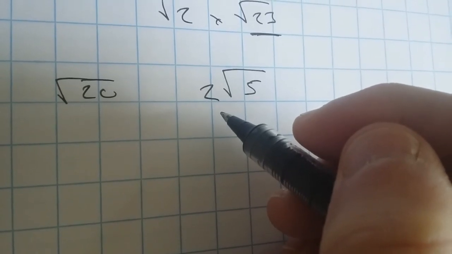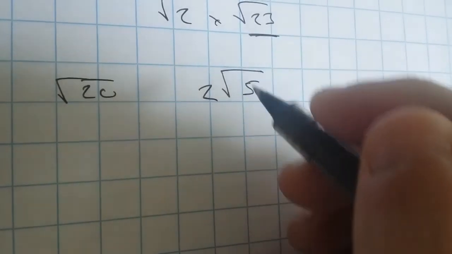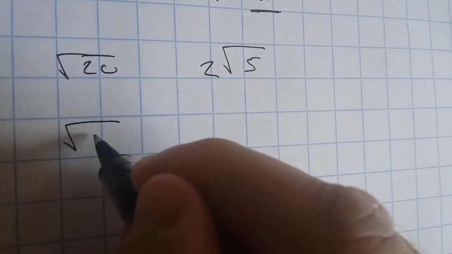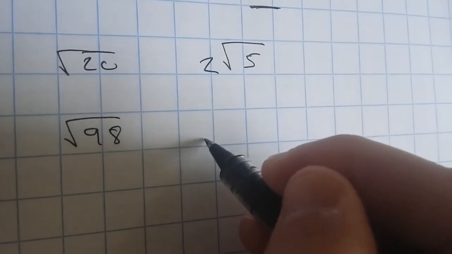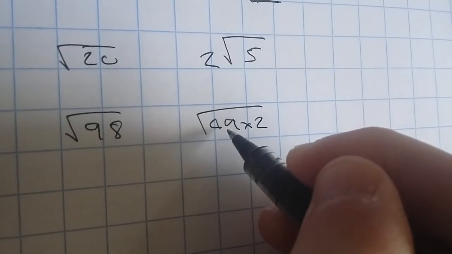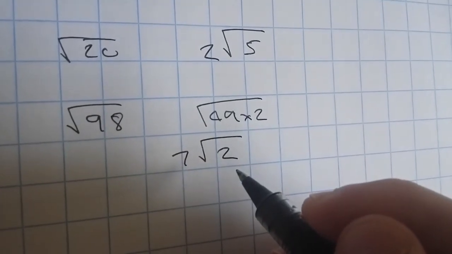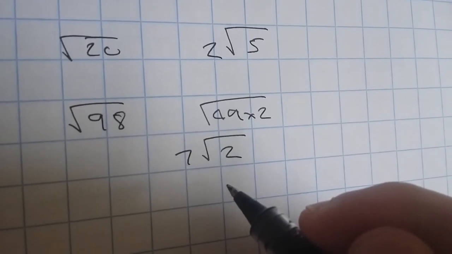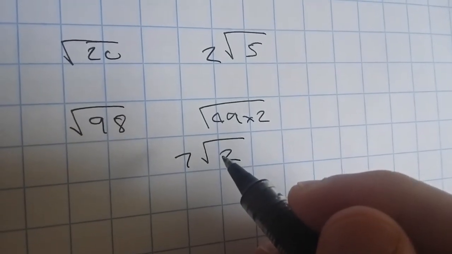We did another one, such as 98, because 98 is quite a tough one. You need to know that 49 is a square number. So inside here we'd have 49 times 2. 49 square number comes outside, becomes 7 root 2. So for these questions, it's really important that you know square numbers and can think of which of those numbers go into these larger ones.